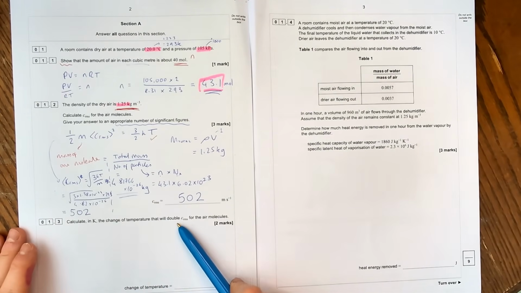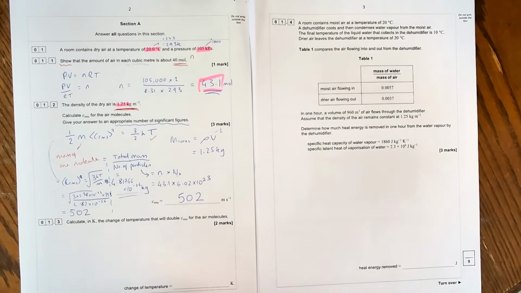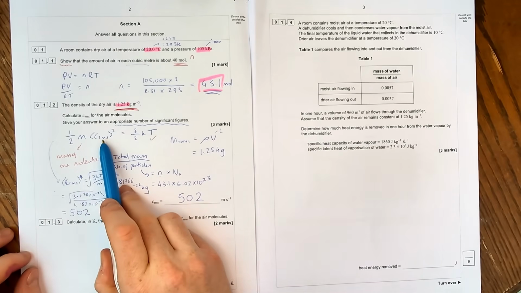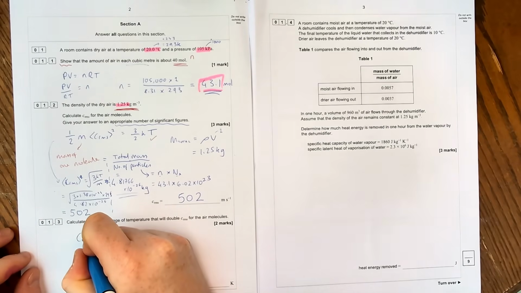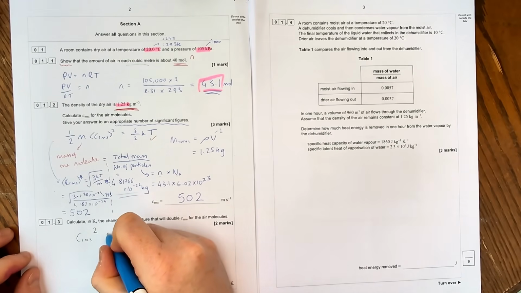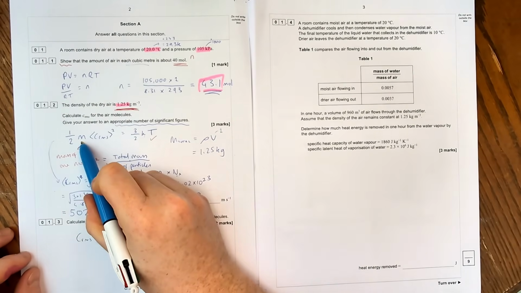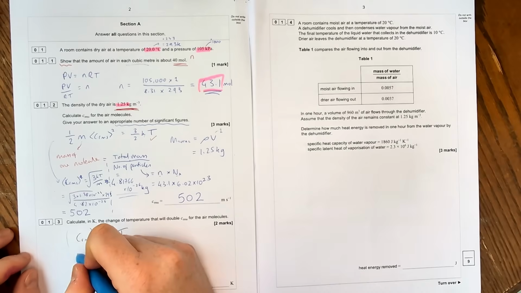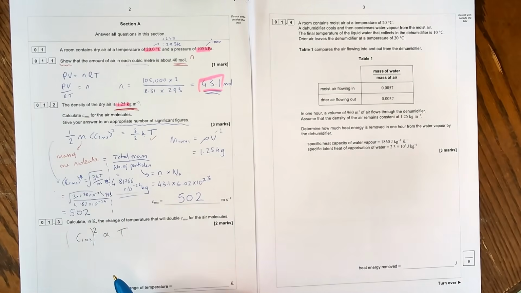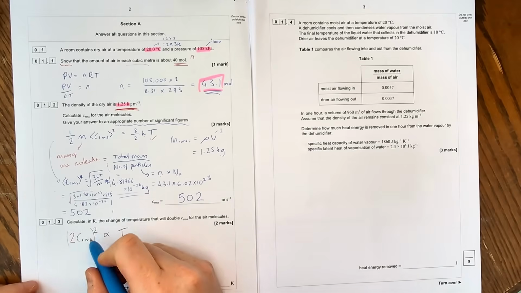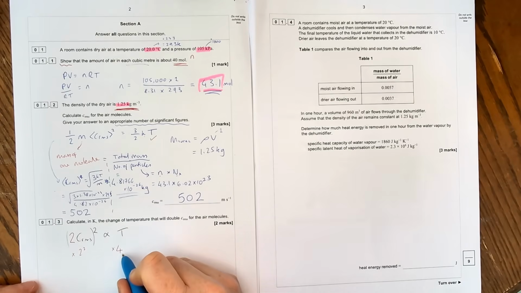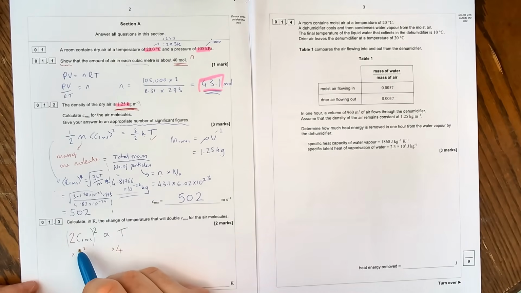Okay, next question. We've got calculating the change in temperature that will double C RMS for the air molecules. So let's have a look at the relationship between those two things. C RMS squared is directly proportional to temperature, because this is a constant and the mass of the molecule doesn't change either. For this to double, what has to happen on this side? Because it's squared, 2 squared is obviously 4. Therefore we need an increase of times 4 in temperature to make an increase of times 2 for the root mean squared speed.